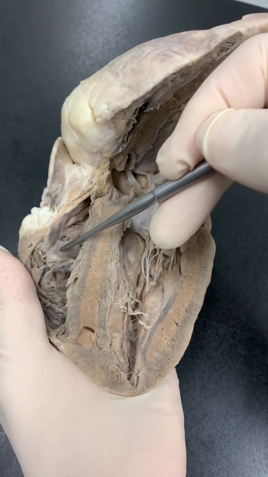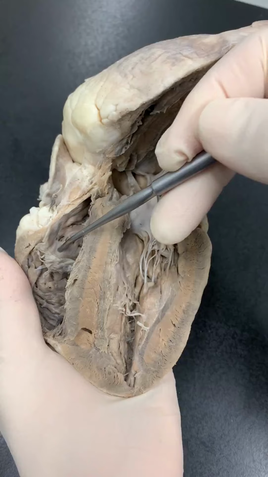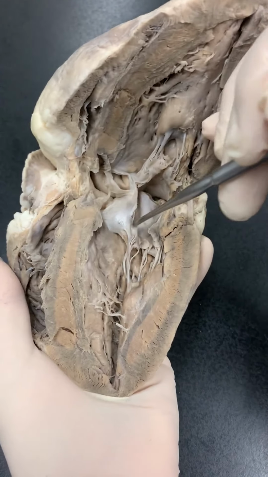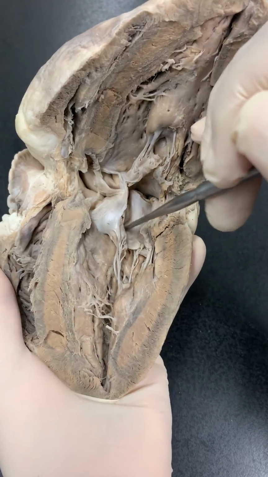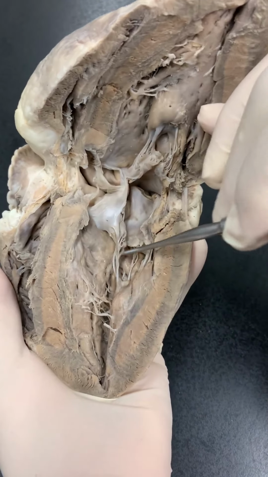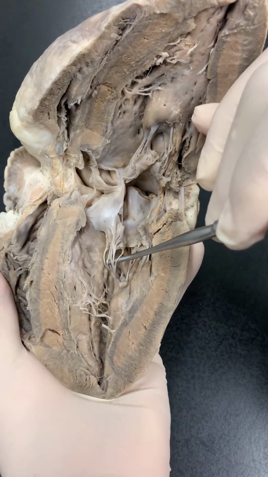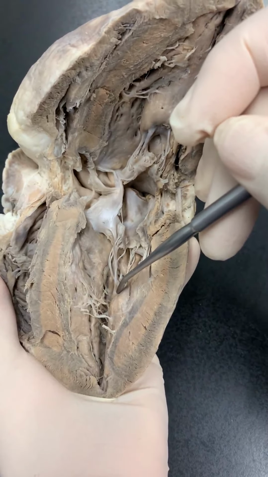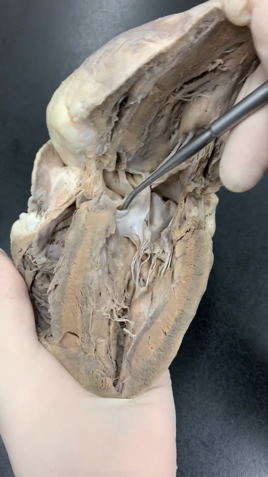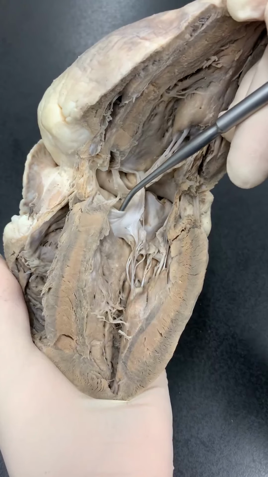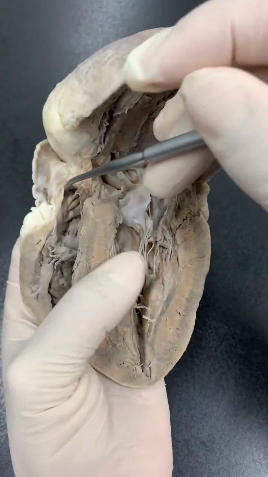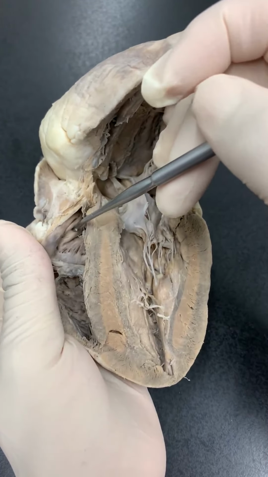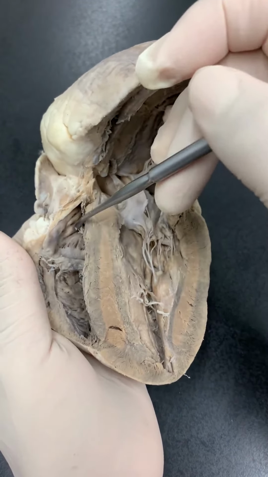Here's the right atrioventricular or tricuspid valve, left atrioventricular or mitral or bicuspid valve. Both of those have chordae tendineae attached to papillary muscles, and there is your aortic valve. Up here we can see the left atrium, and here you can see the right atrium above the right ventricle.